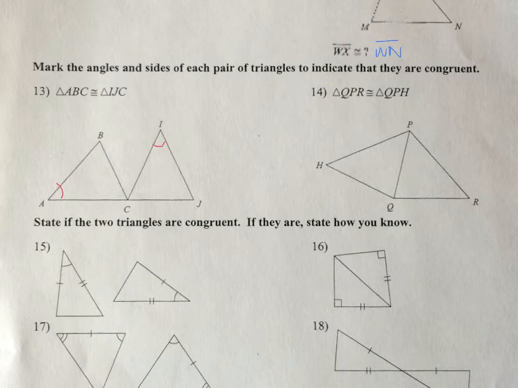Single congruency mark. B goes with J. Angle B with J. And C with C. Okay, triple congruency mark, triple congruency mark. Now, with the sides, if I want to do the sides, A, B, first two letters with the first two letters, I, J. B, C with J, C.